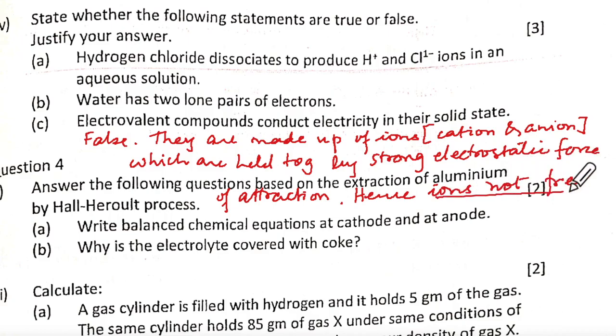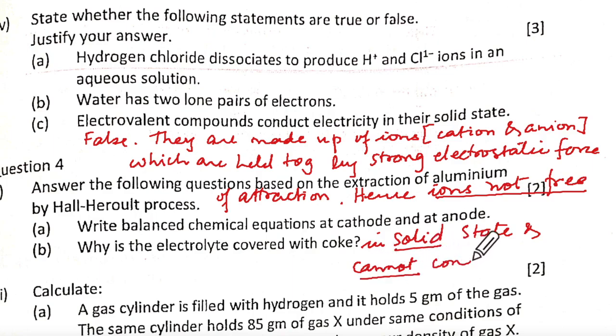That is the key word. In which state? In solid state, and cannot conduct electricity.